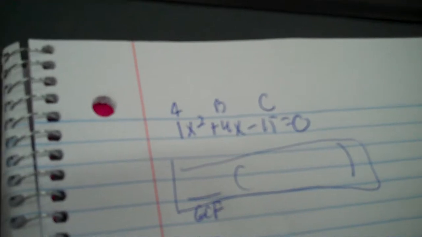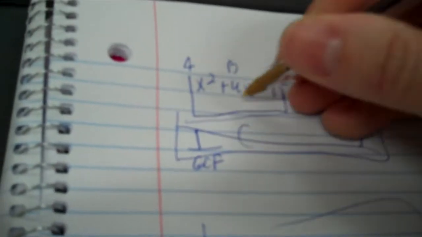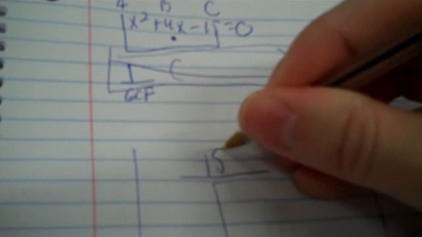So there's two answers. Okay. A, B, C. So GCF. And then my table. GCF is 1, okay, without X. All the GCFs on this assignment are 1, so you can just skip that box if you want. 1 times negative 15 is negative 15, so it's a positive times a negative. We're going to try to add to get to positive 4.